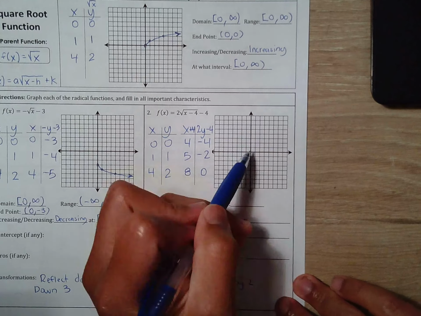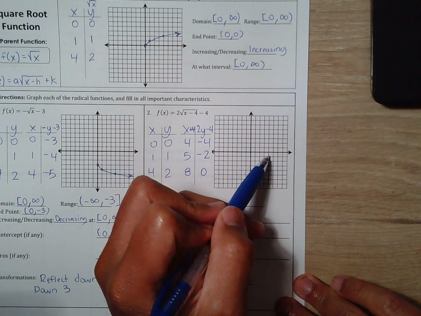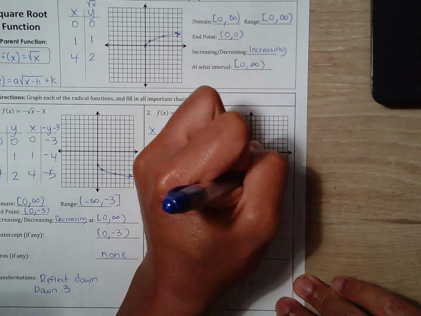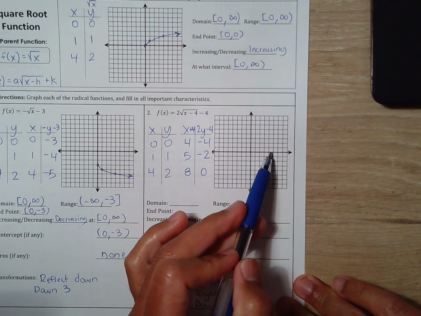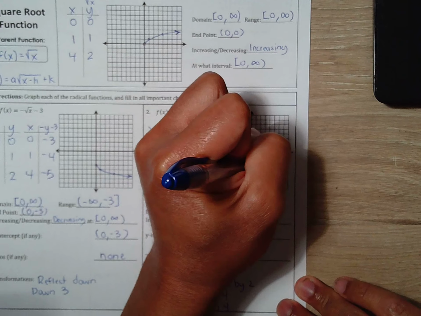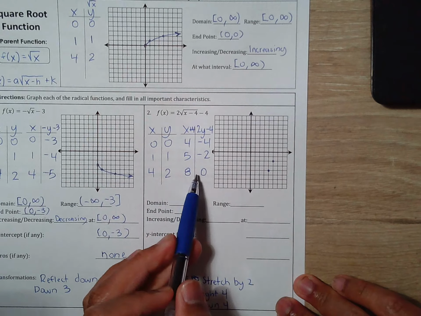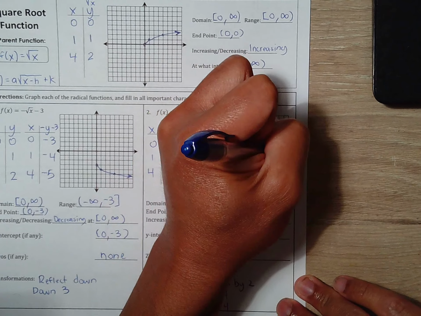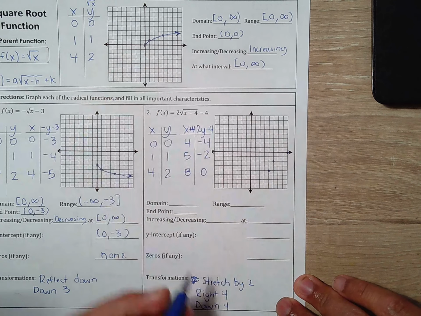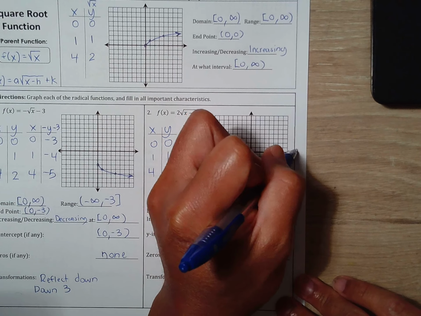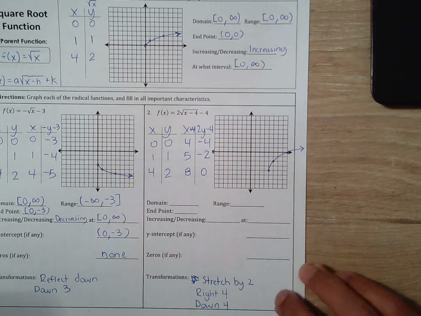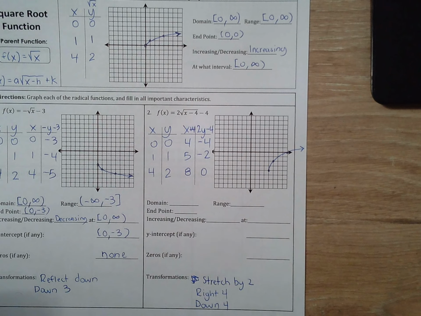So ideally our points should look like these transformations. We have 4, comma, -4. 5, comma, -2. And then 8, comma, 0. So let's look at our transformation. Stretch by 2.